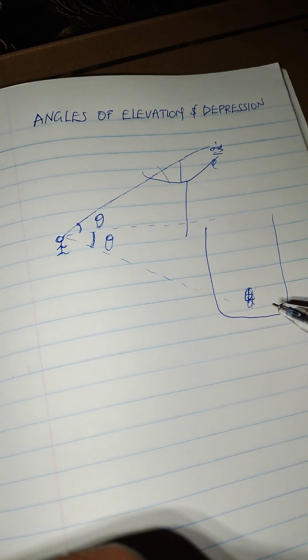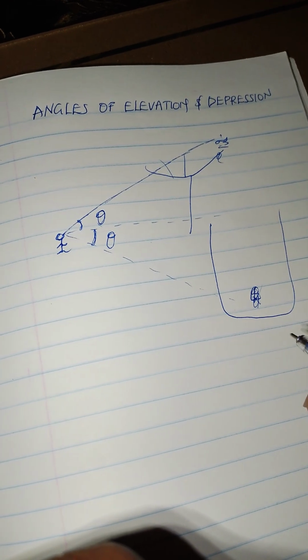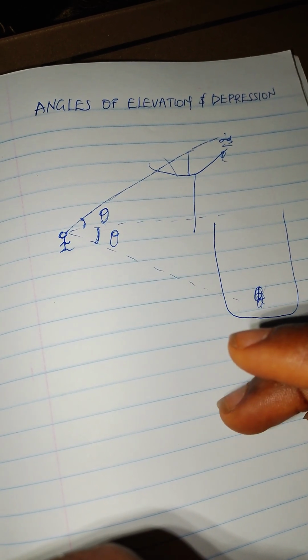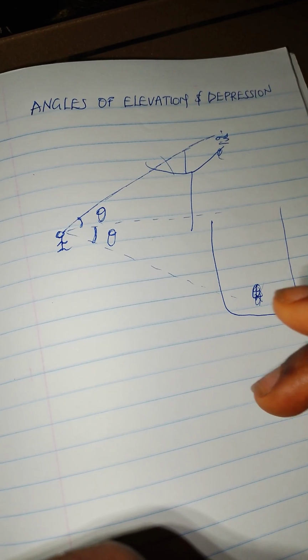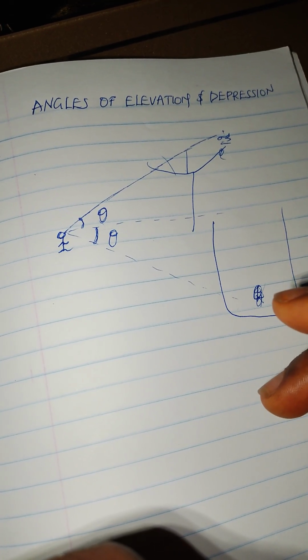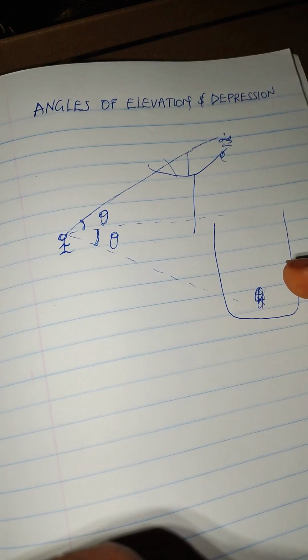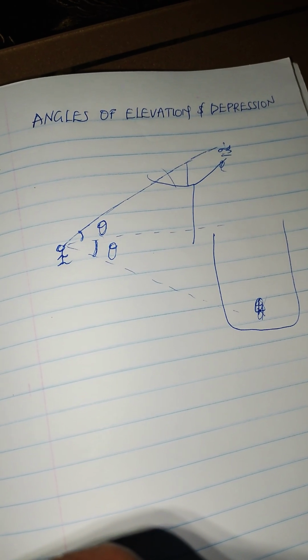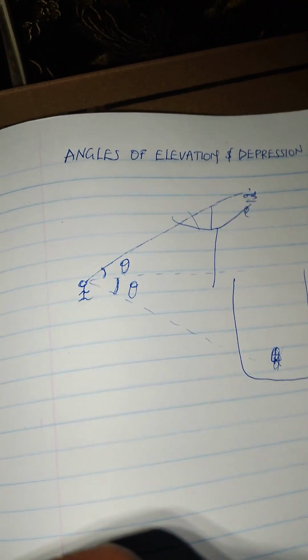Now I have a question here. The question says, the angle of elevation of the top T of a vertical pole from a point P on the ground, which is 80 meters away from the foot of the pole, is 30 degrees. Calculate the height of the pole. And they said you should give your answer in surd form.